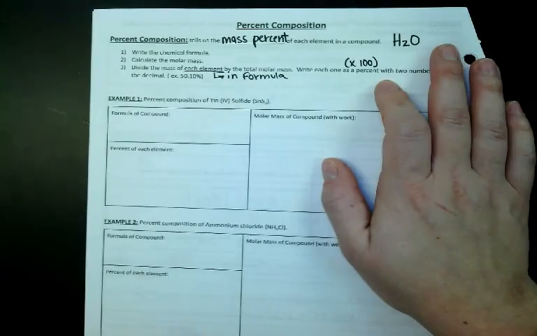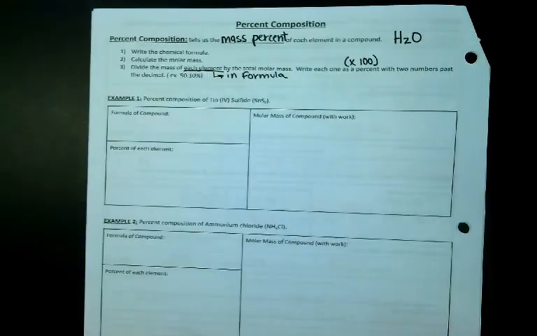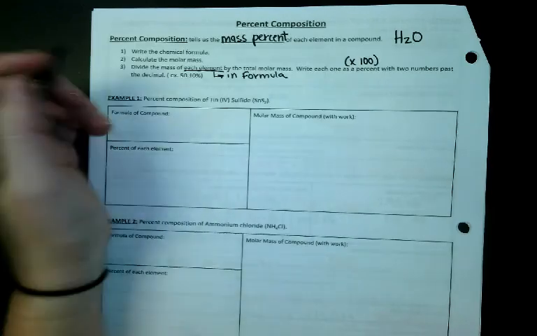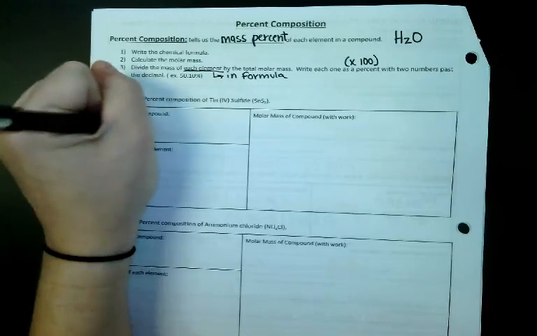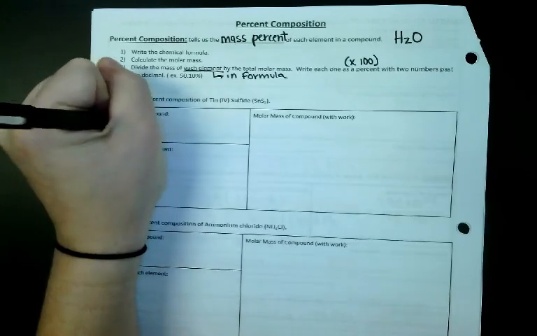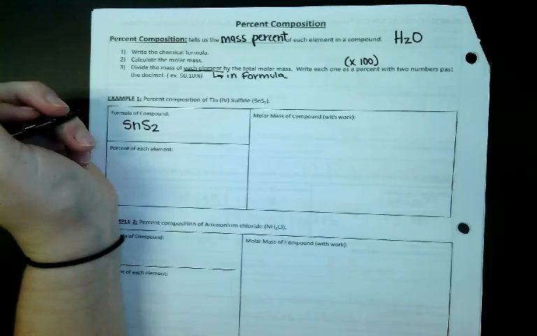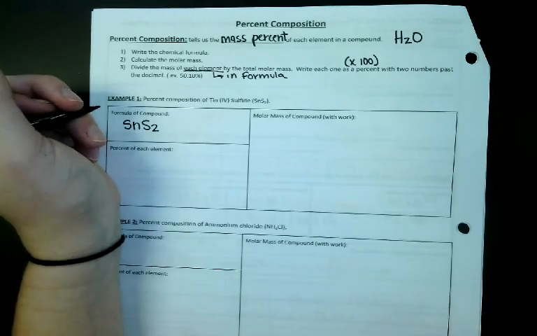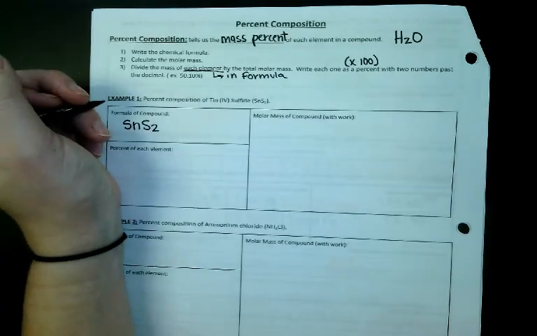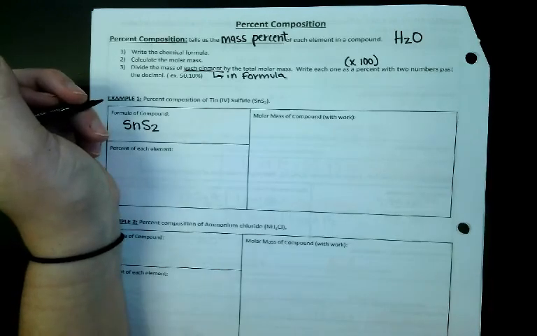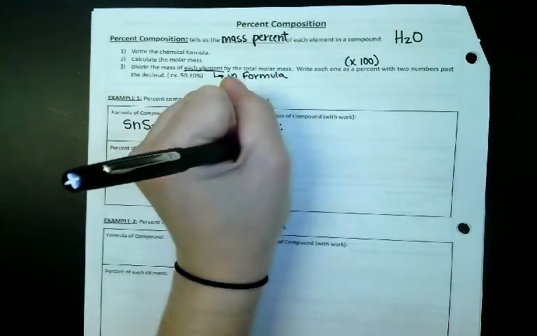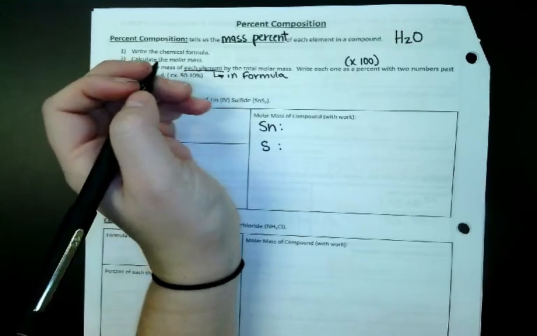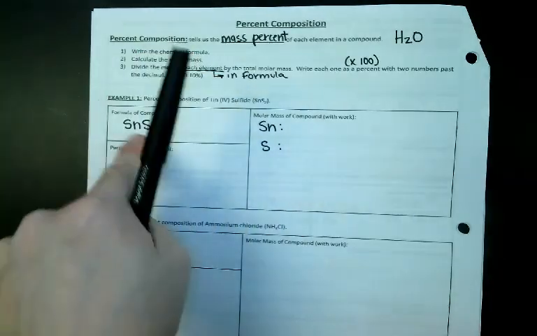Okay, so let's do this. First one is tin(IV) sulfide. The formula of the compound is given: SnS2. Now what I like to do is have the mass of each element and the mass of the compound in this work. So I have tin in my compound, and I have sulfur in my compound. The mass of tin, in my compound I only have one tin.